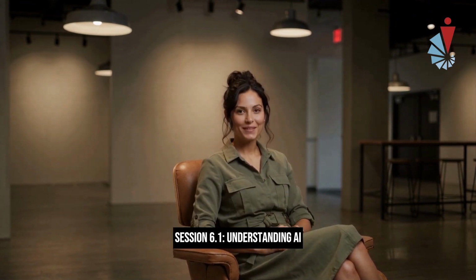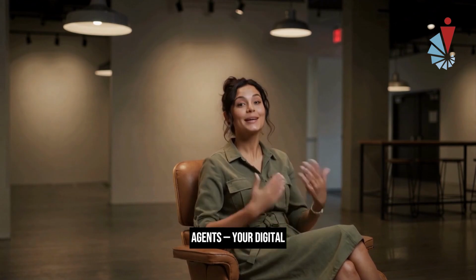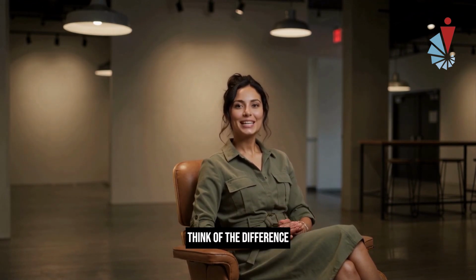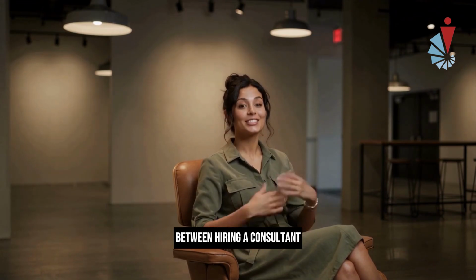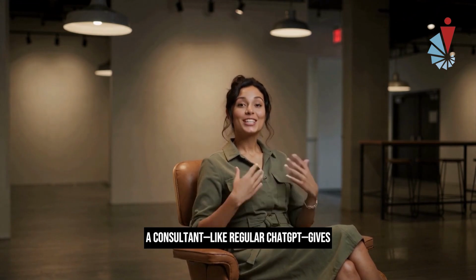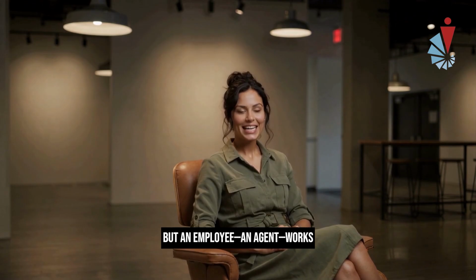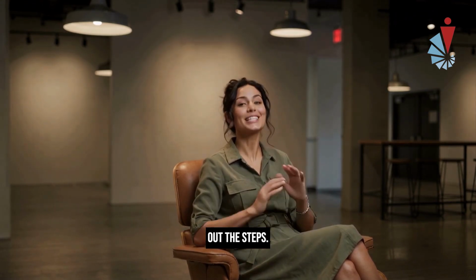Session 6.1, Understanding AI Agents, your digital workforce. So what exactly is an AI agent? Think of the difference between hiring a consultant versus hiring an employee. A consultant, like regular ChatGPT, gives you advice when you ask. But an employee, an agent, works independently. You give them a goal and they figure out the steps.